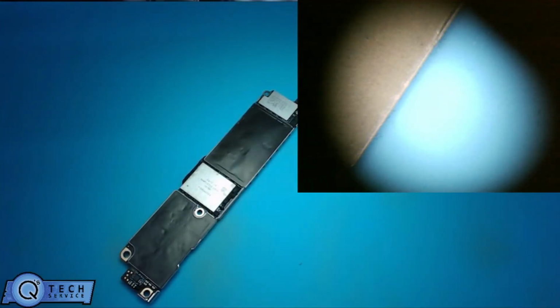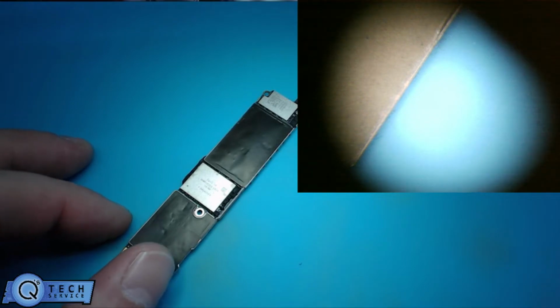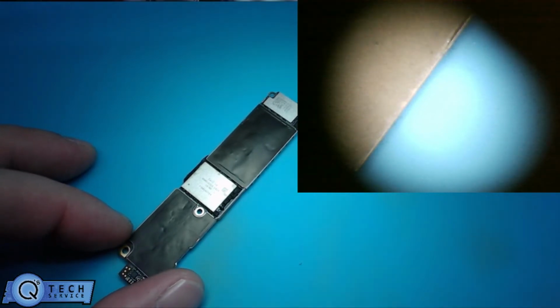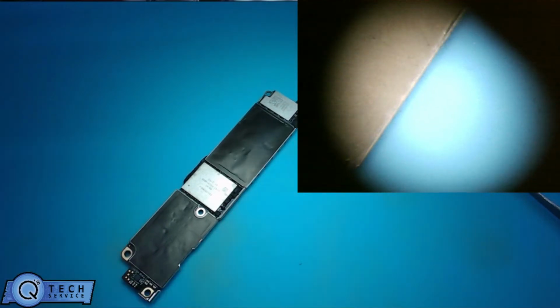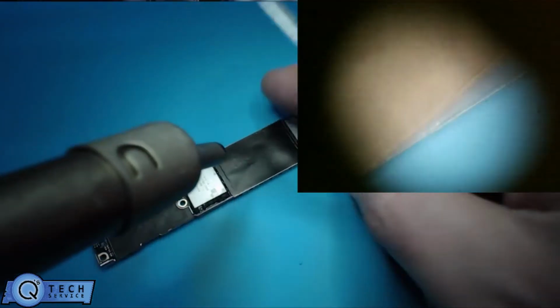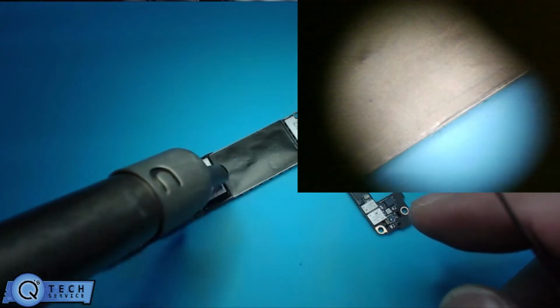Alright, so what I'm going to do is remove the sticker. Just going to add some heat to it.